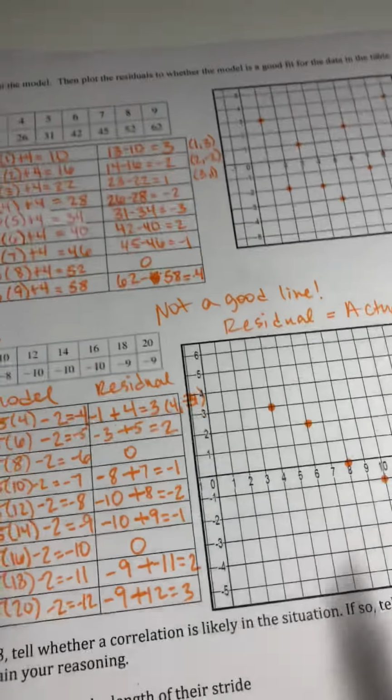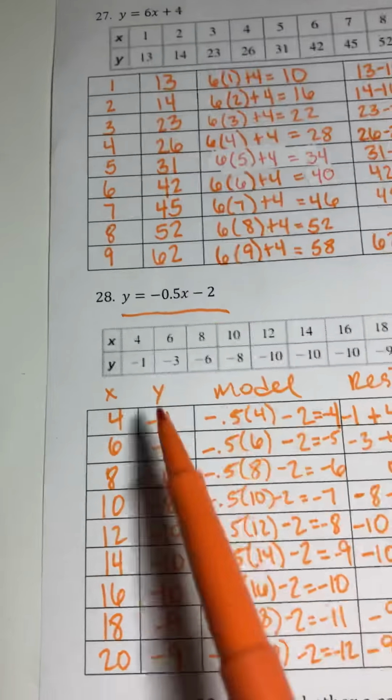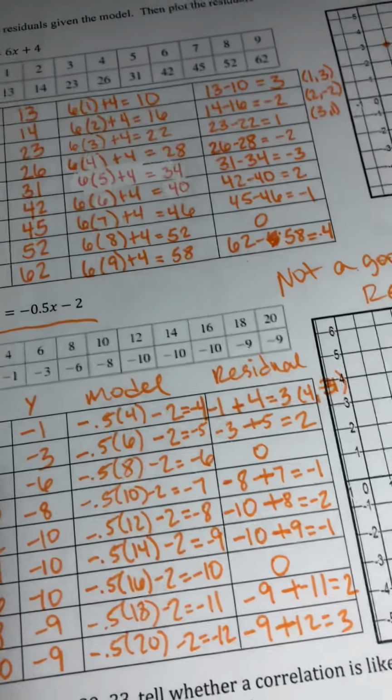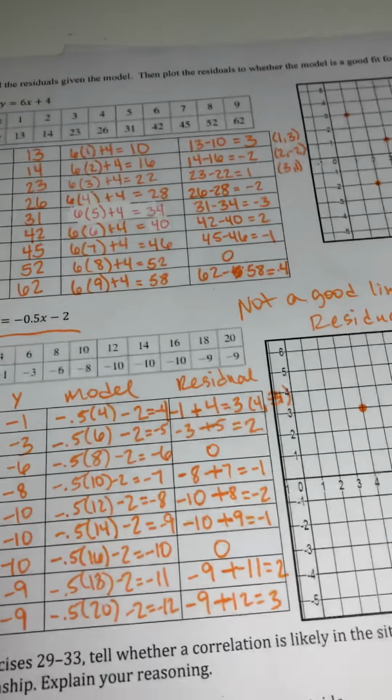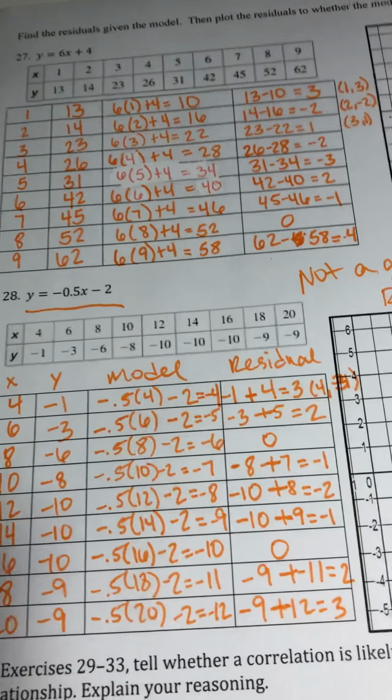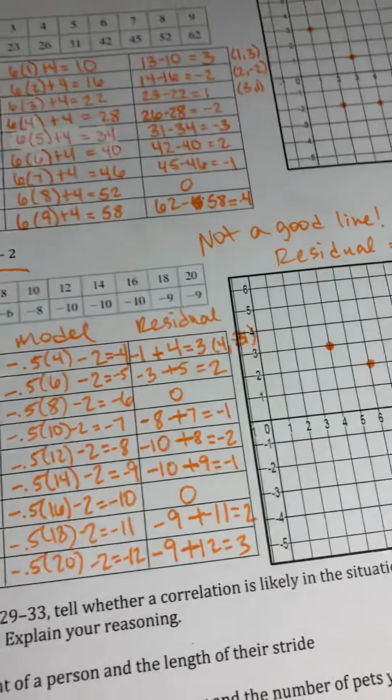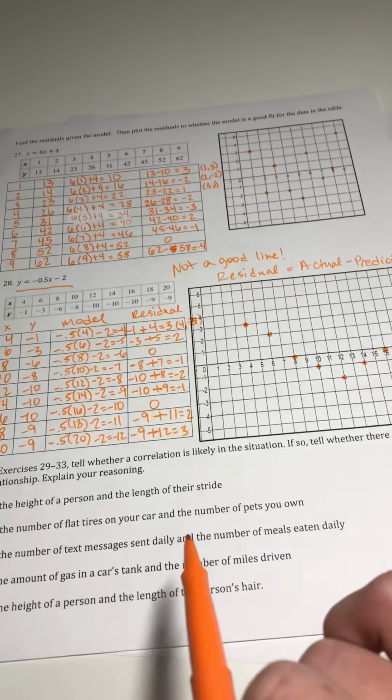Now, if you wanted to know what was a good line, you could put these in for your list 1 and list 2. You could put them into your graphing calculator, into the STAT program, and that would allow you to see what the actual line of good fit is. It doesn't ask you to do this in this problem, so this is sufficient.